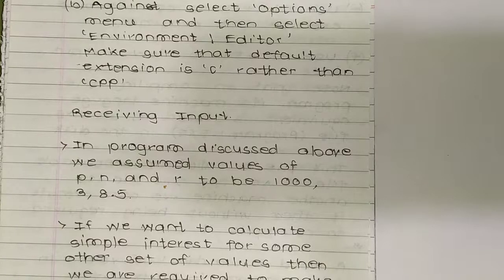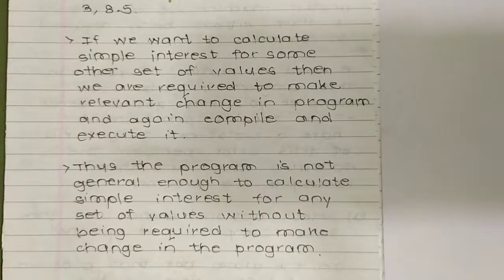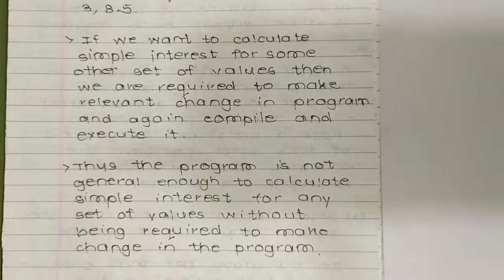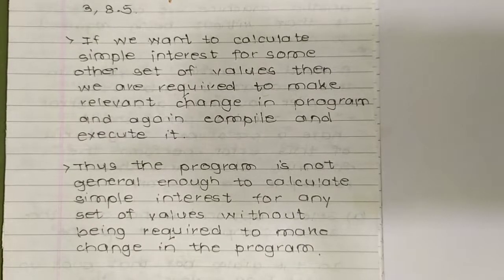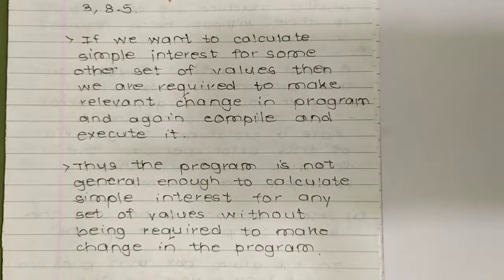Now, receiving input. In the program discussed above, we assumed values of P, N and R to be 1000, 3, 8.5. If we want to calculate simple interest for some other set of values, then we are required to make relevant changes in the program and again compile it and execute it. Thus the program is not general enough to calculate simple interest for any set of values without being required to make changes in the program.